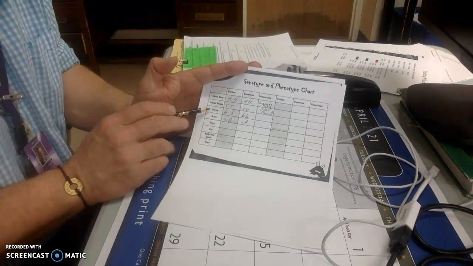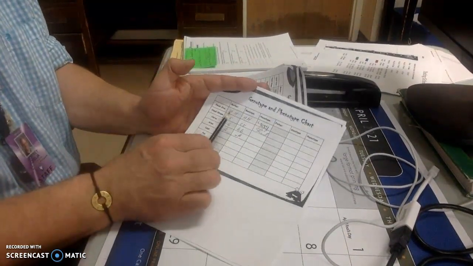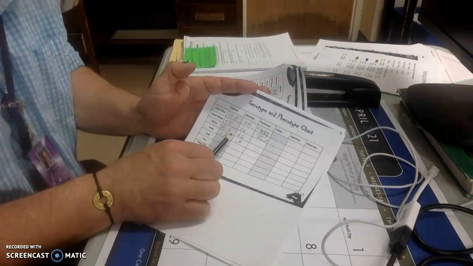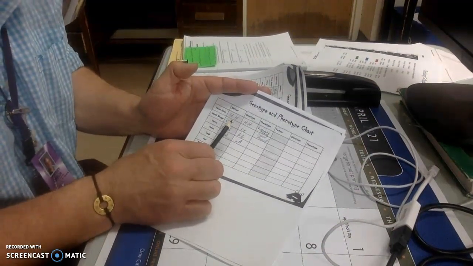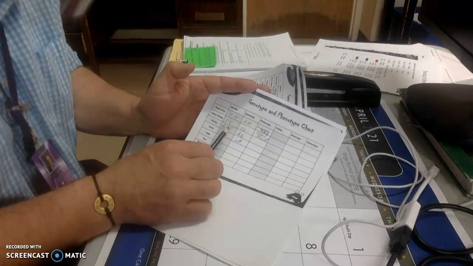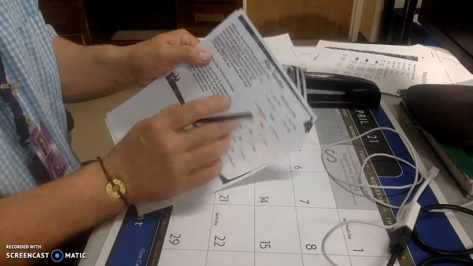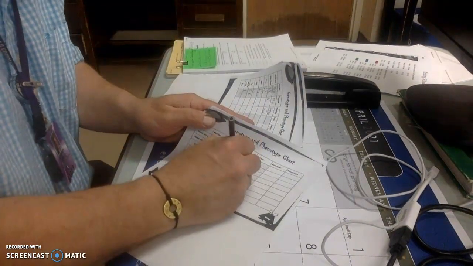Here we have the horns. Here we have two capital G's. So what is that? Is that dominant or recessive? Dominant, you're right. So dominant is having black horns. So we're going to put black horns.